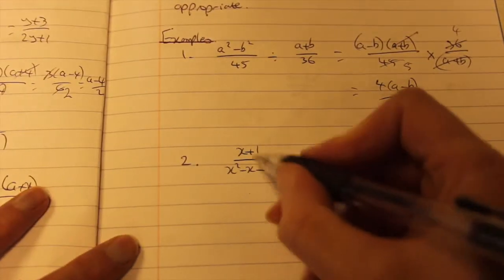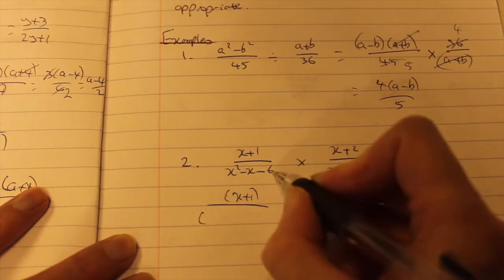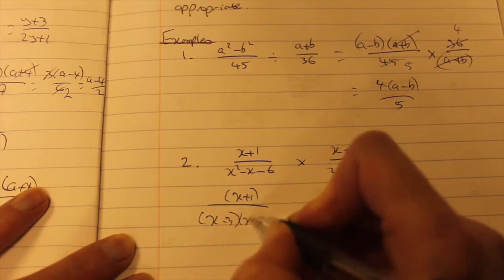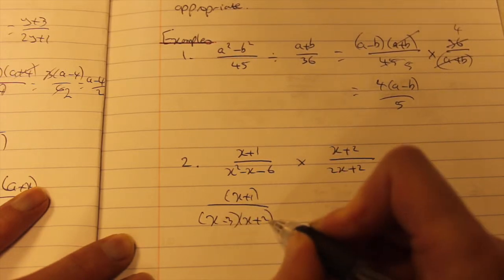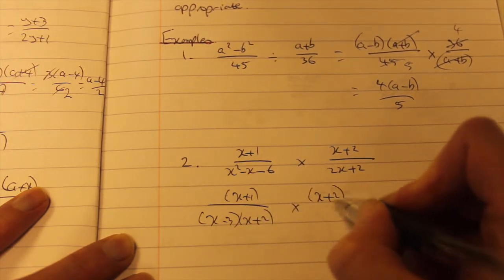Number 2, top line's fine. Bottom line needs to factorise. What multiplies to give minus 6 and adds to give minus 1? So it's x minus 3, x plus 2. Because minus 3 times 2 is minus 6, minus 3 add 2 is minus 1. Top line's fine. Let's put brackets around it to make it look neat.